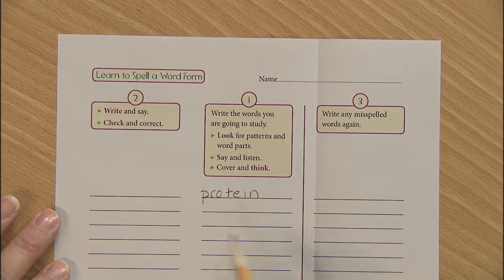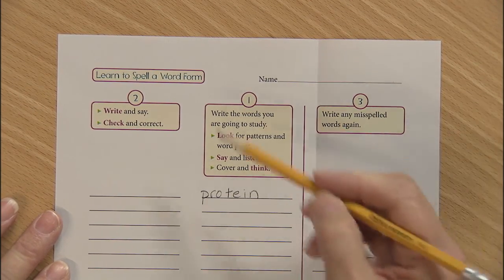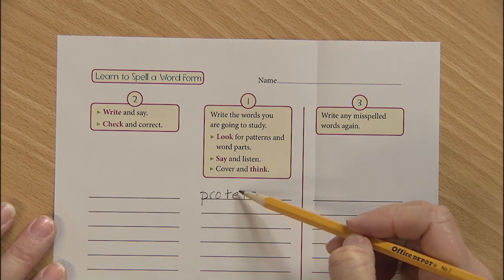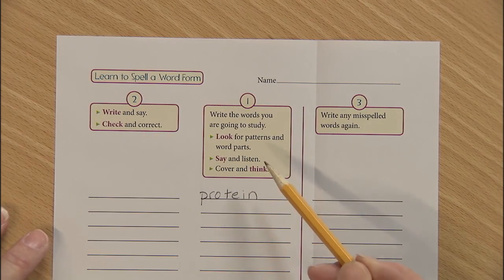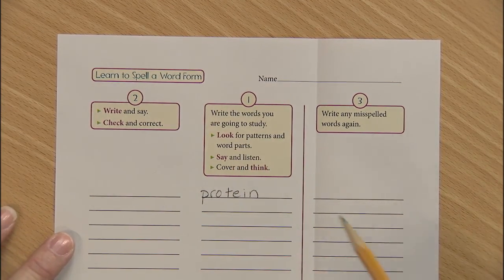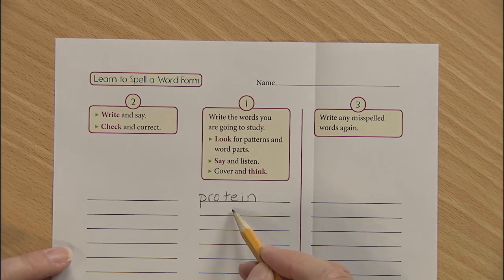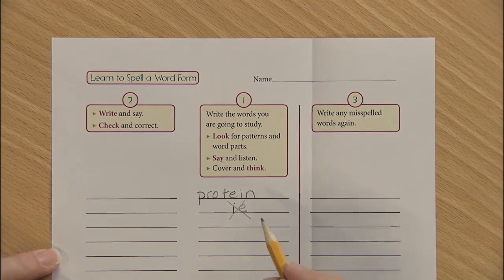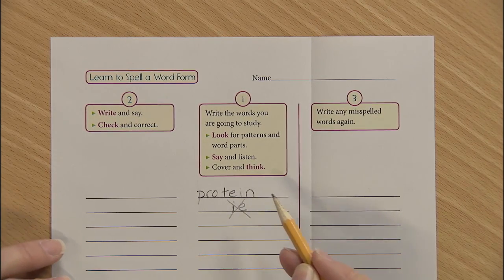On the form, let's say the word protein is the one that you need to practice. Let's follow these instructions. You would write the word you're going to study, so you would write the word protein right there. Then you have some instructions. Look for patterns in the word. If I were doing this and I needed to remember it, I would remember that it does not follow the IE pattern. So I might write that down and cross it out and make myself remember protein is EI.